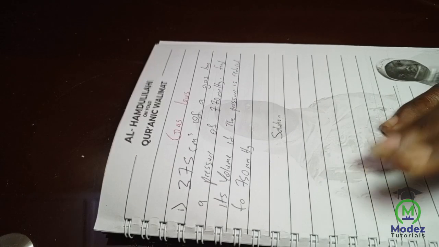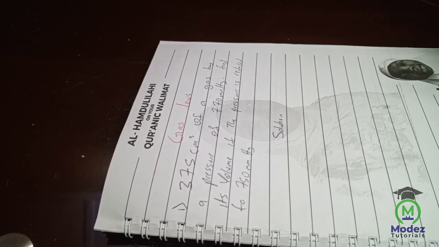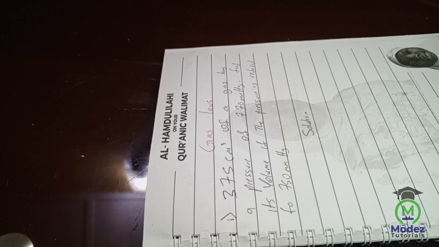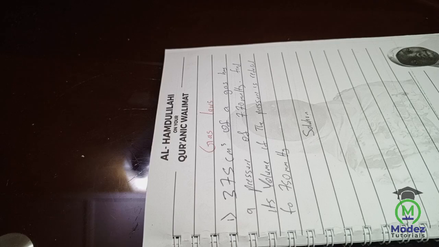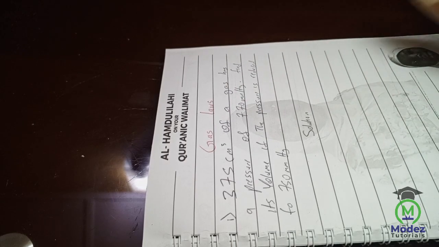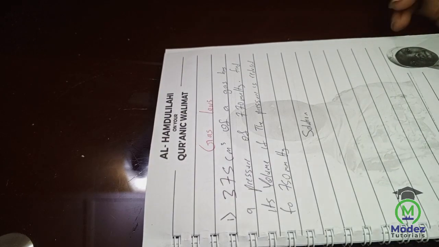Today we'll be talking about chemistry, of course, and the topic we are treating today. We are just doing calculations. So now, the first calculation we are treating today is gas law. Actually, the topic we will be treating throughout today is gas laws.